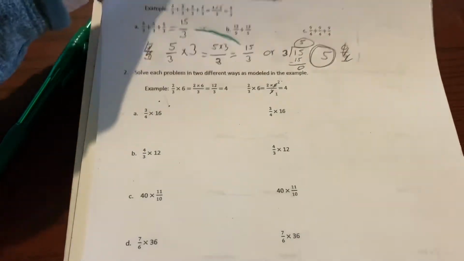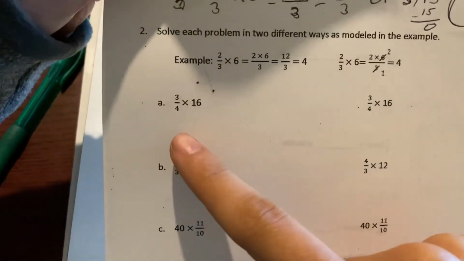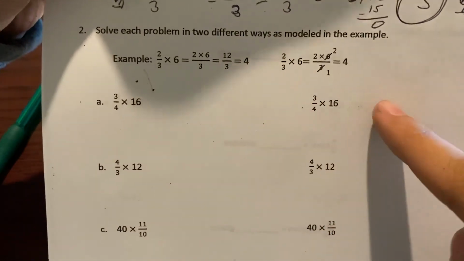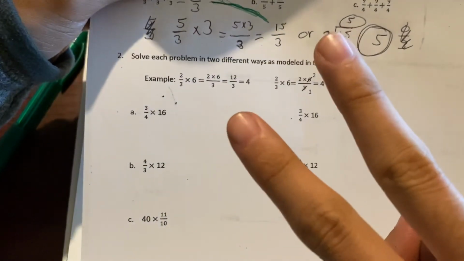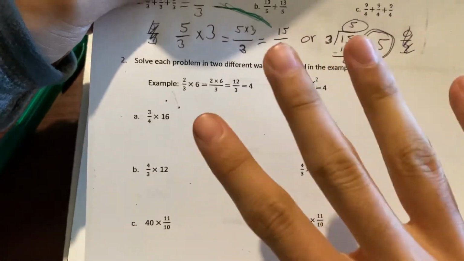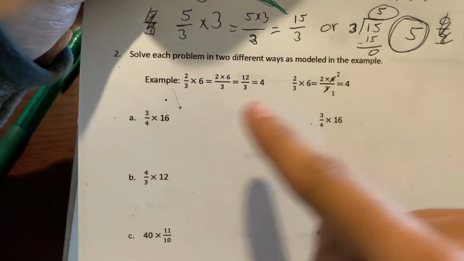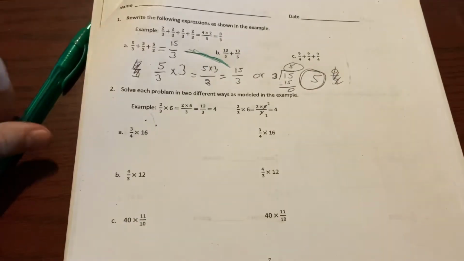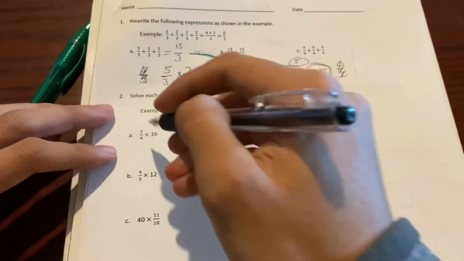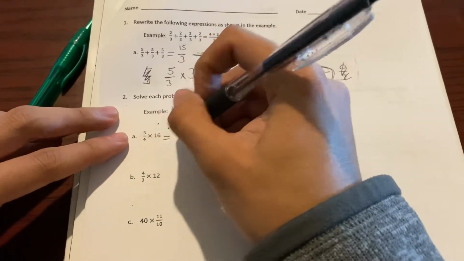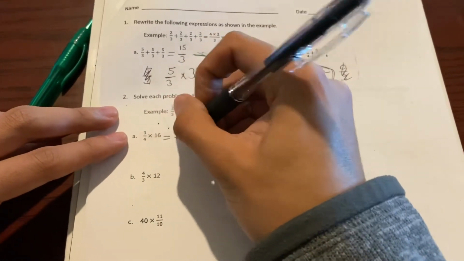If we look at number 2, part A, all you have to do is solve for it using 2 different methods, okay? Whatever method you want. On one side, you're going to use one method. On the other side, you're going to use the other method. So here's what I mean. 3/4 times 16 over 4. I want to solve that using the multiplication method.